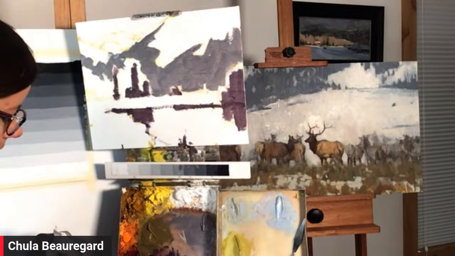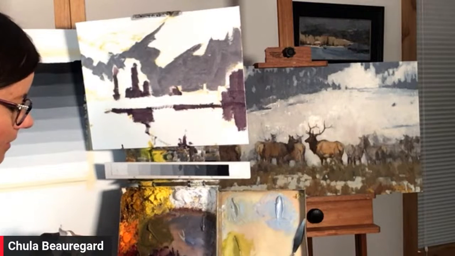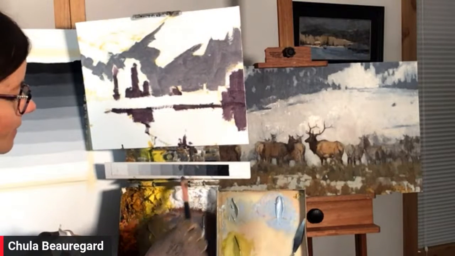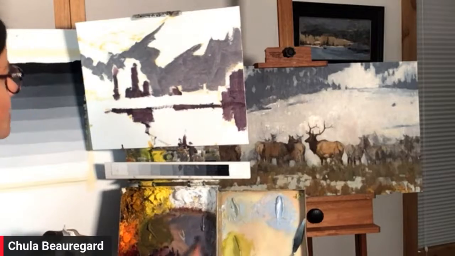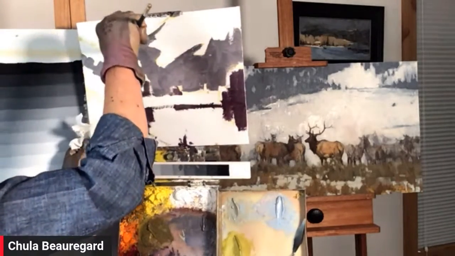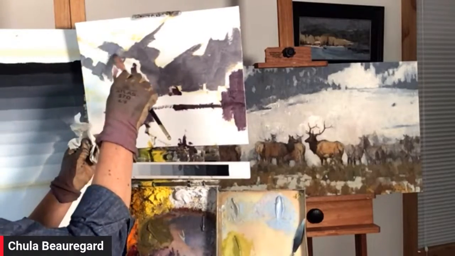Interesting. Okay, let's check it on your value scale. Let's check it, because blue makes things darker, so you have to be really, really careful. So here, I put that on there. Yep, that matches. So I'll just put this here just to get some distance, but it's still the same value.